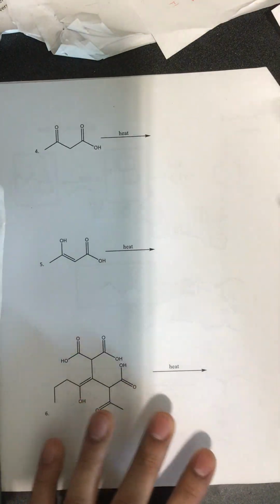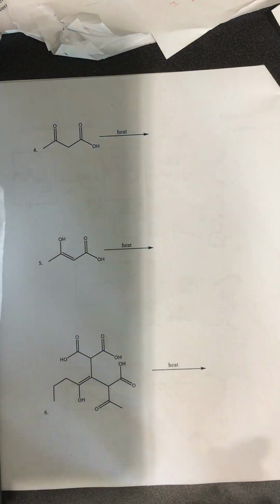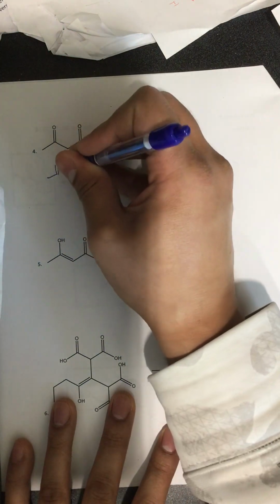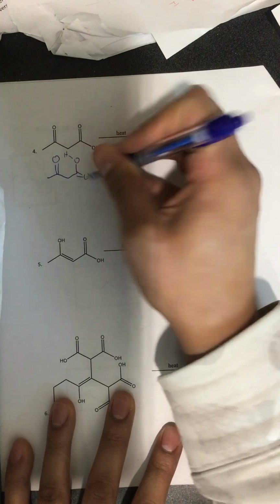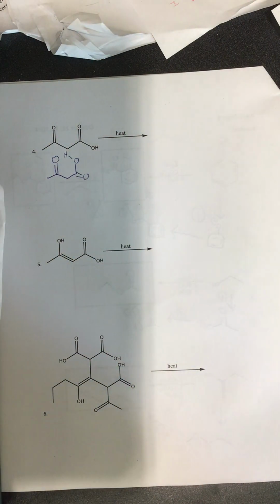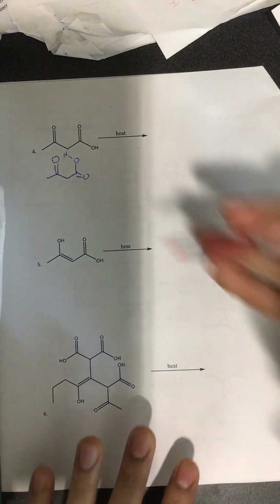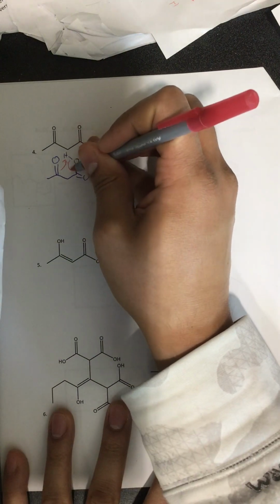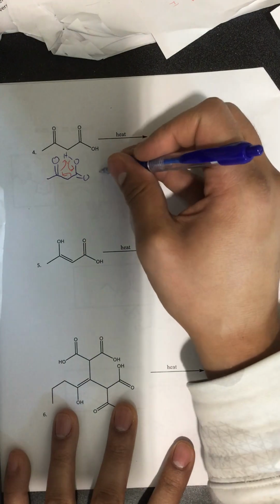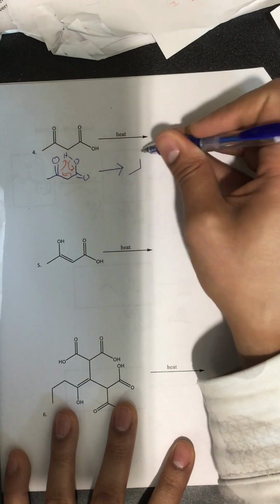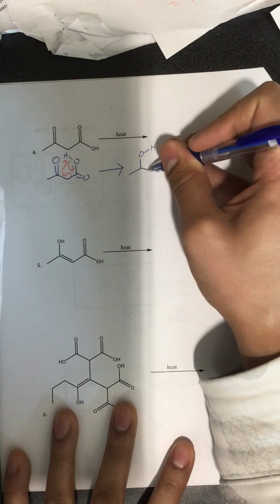All right, and then these next ones are decarboxylation. Remember, for this decarboxylation, we make this pseudo 6-membered ring. And then if I show mechanistically what happens, and you can have your arrows go the other way, and I don't really care, you get to this.